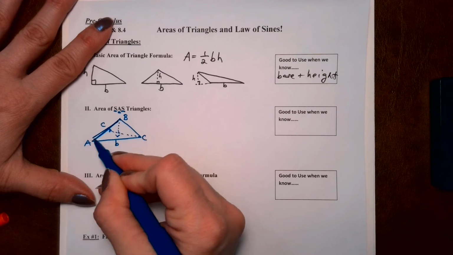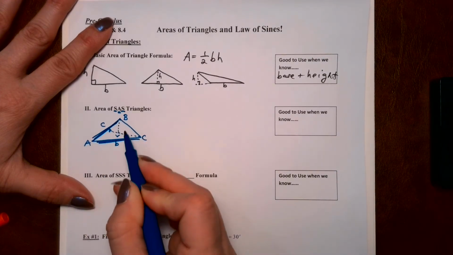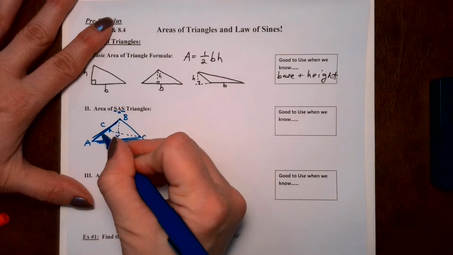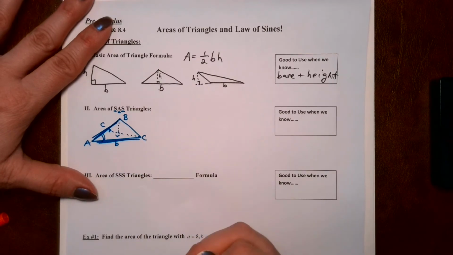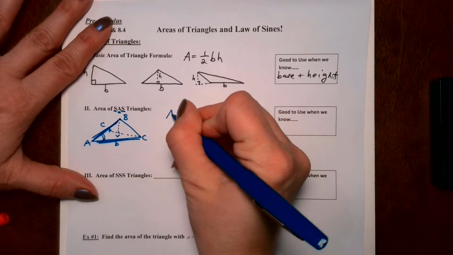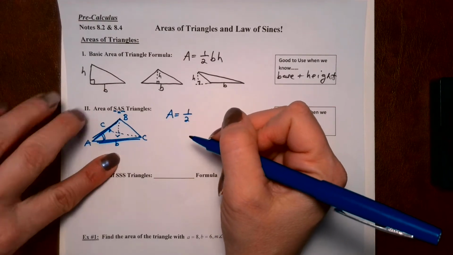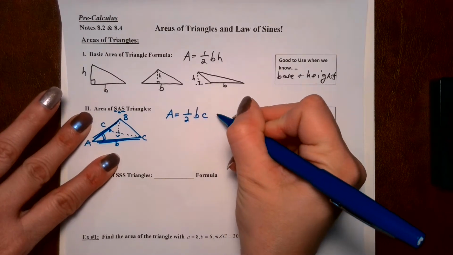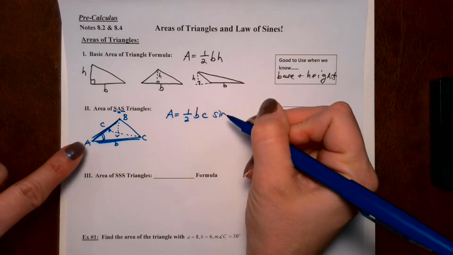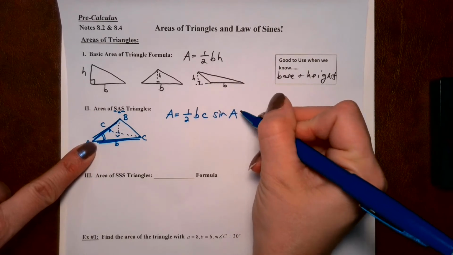So if we know this side and this side, and the angle has to be between them, and we know angle A, here's what the formula says. The area is 1/2 the side B times C times the sine of angle A.